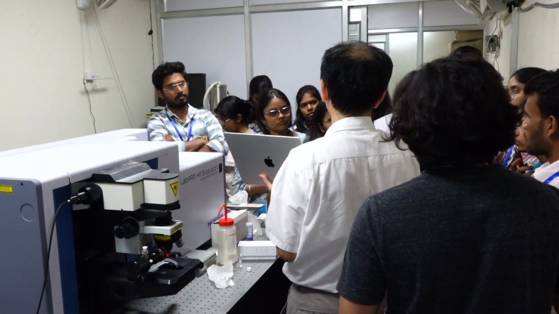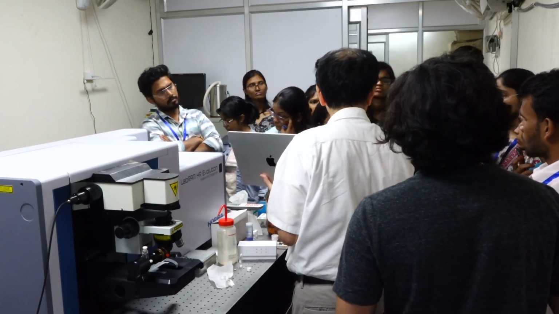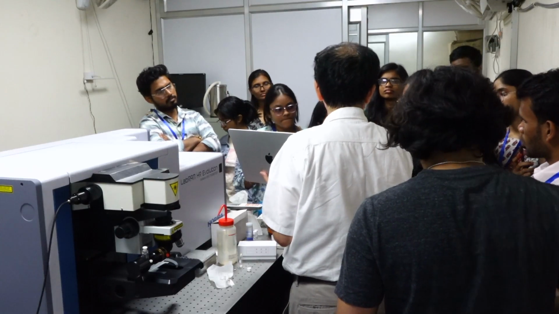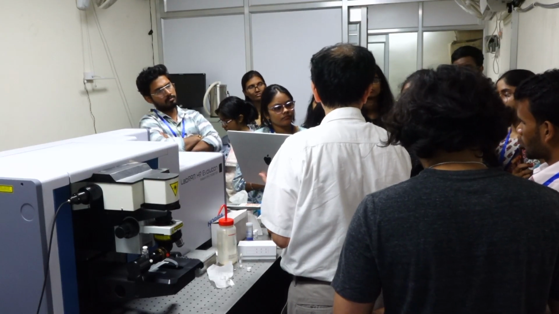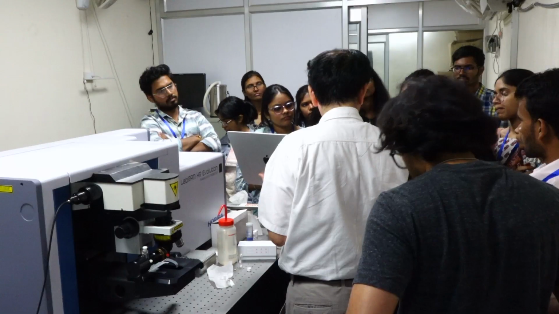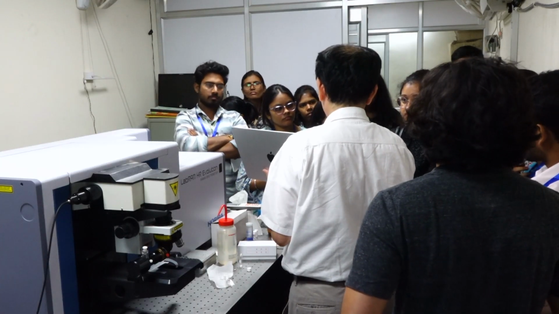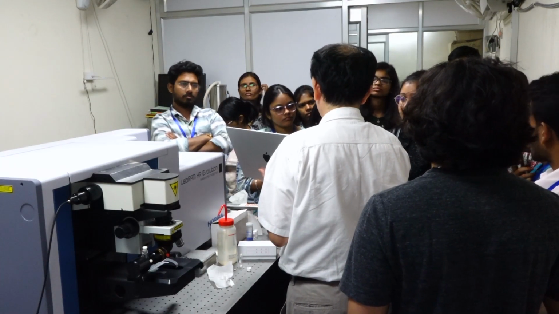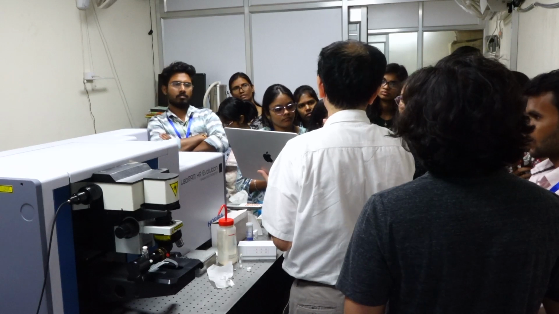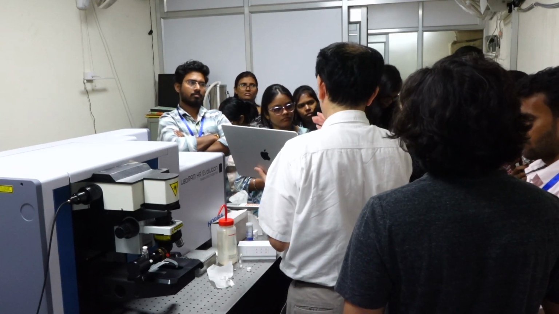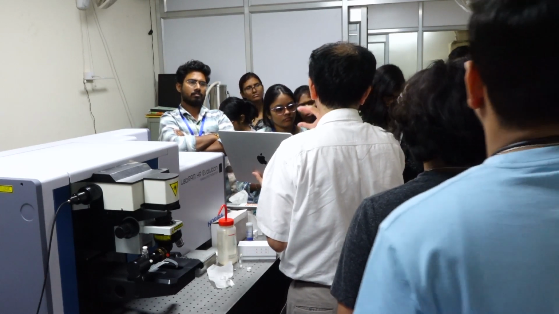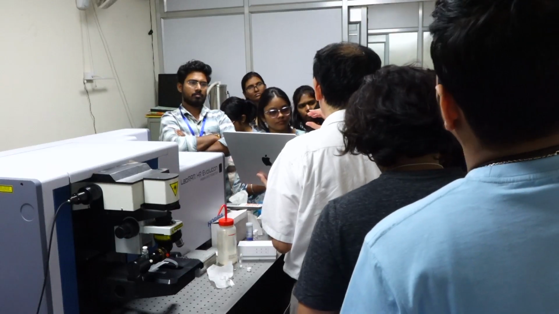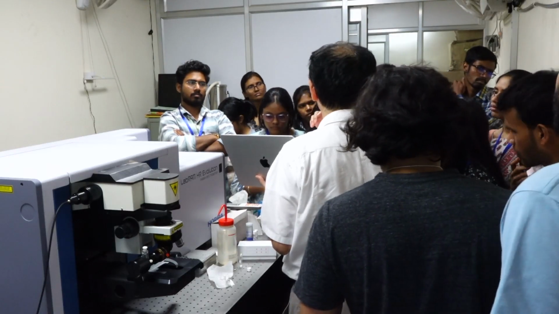It does depend on the sample as well; these two parameters will also be affected by the type of sample. In the case where photo damage is significant, we need to decrease the exposure time and the total acquisition time.